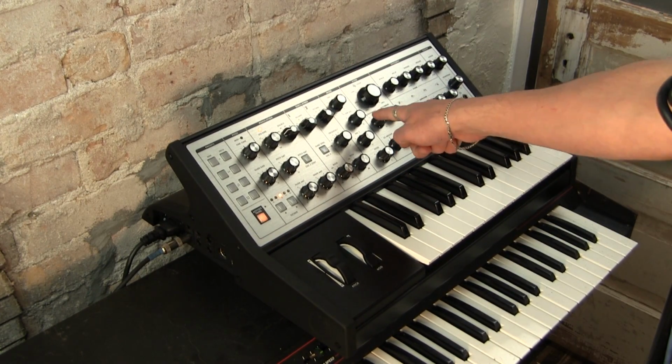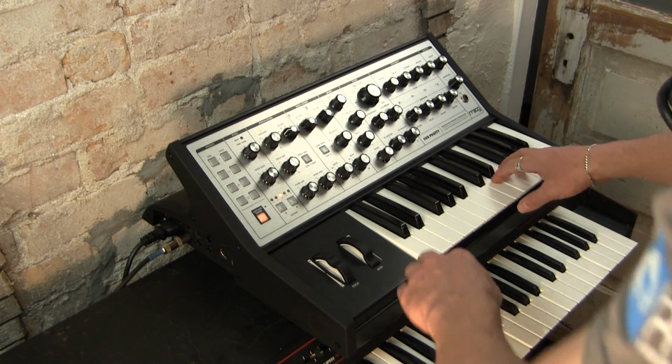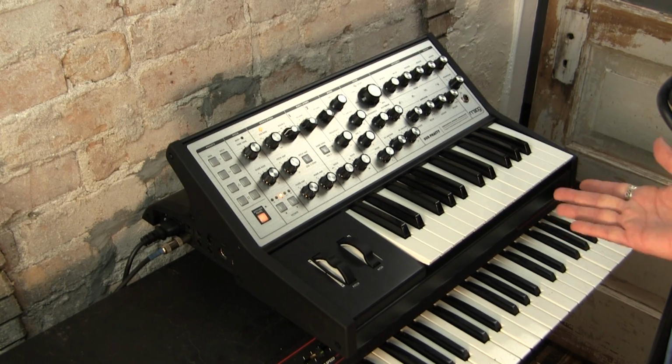You'll notice that the sub oscillator also goes up to 12, so we can add that low level distortion to it as well, which is why we have such a full sound right now.